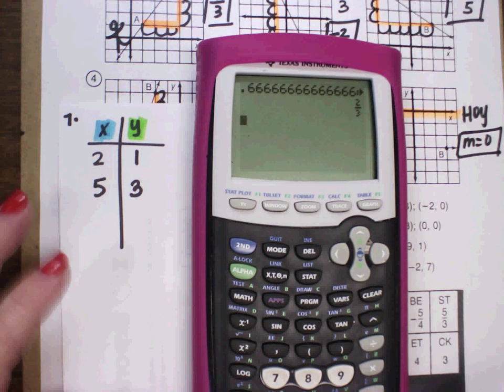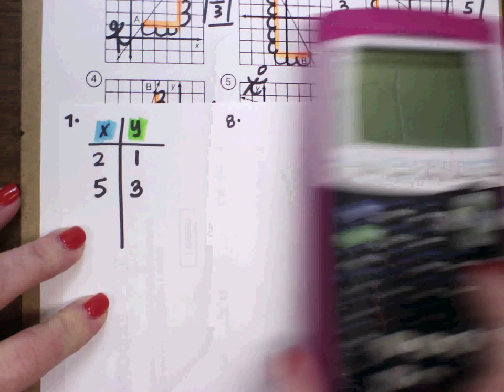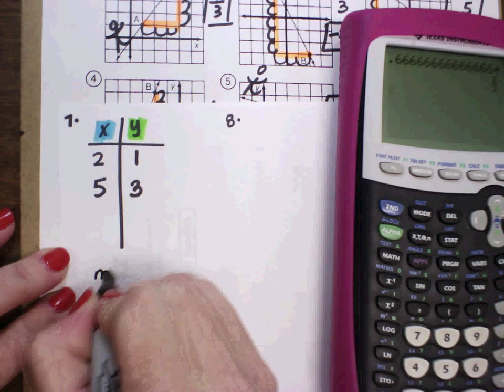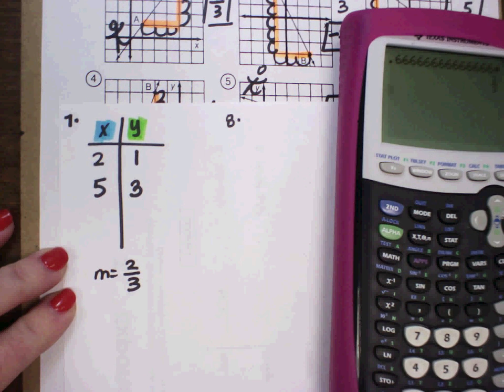Okay? You'll get the hang of it. It's a lot of clicks right now, but believe me, by problem number 5 doing this, you already know what to do. Are we good? All right, let's do number 8.